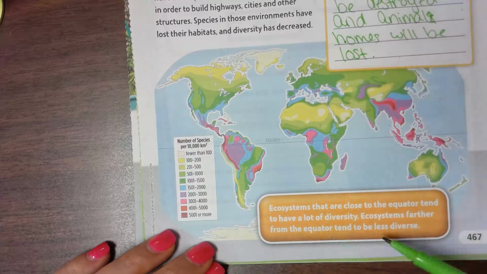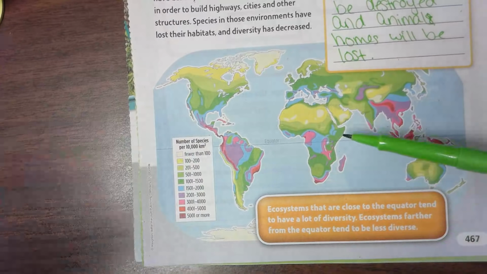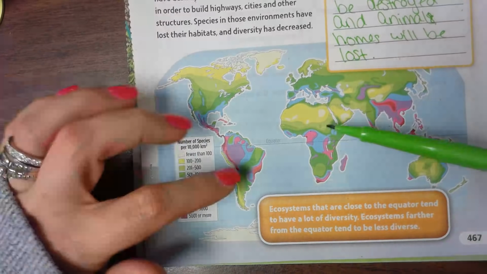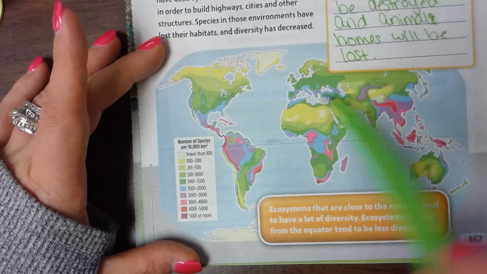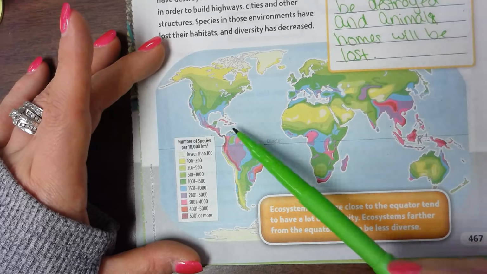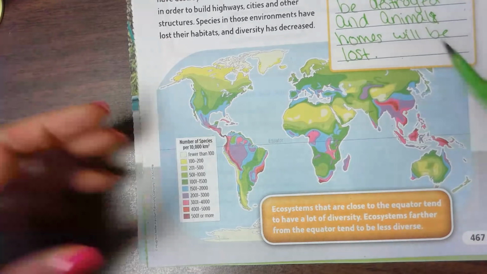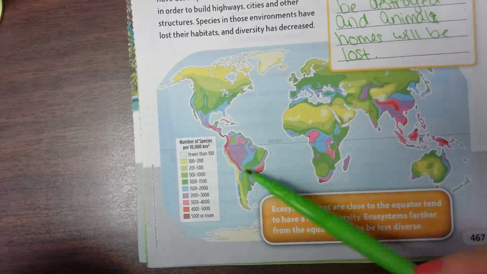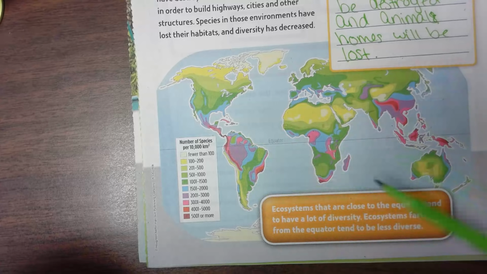Ecosystems further from the equator tend to be less diverse. So, this is interesting. We talked last week about temperate climates, tropical and Arctic. So the closer you get to the equator is where all your rainforests and stuff are. I remember I was talking about Puerto Rico and all that. So Puerto Rico and all those areas are down here, and that's getting closer to the equator. So if you look all the way across the Earth, if you took the map and folded it out, this is what you would see. All of these spaces that are colors are where you find more habitats because it's more rainforesty.